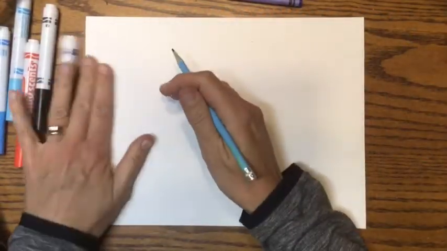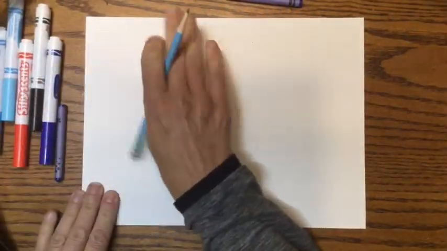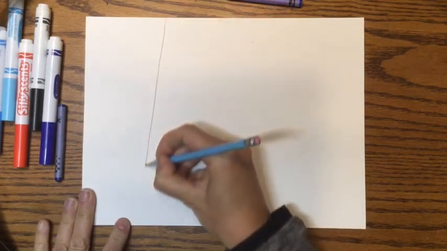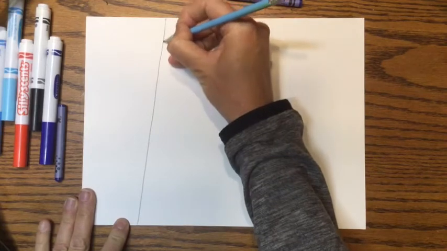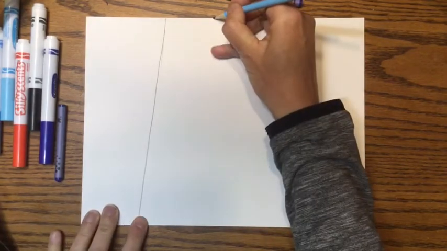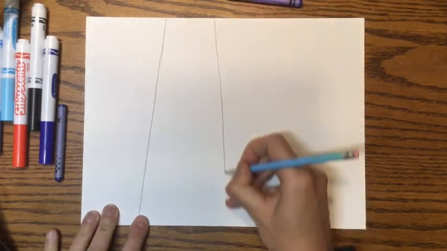Now turn your paper the horizontal or window way. Move over from the edge and give me a diagonal line. A diagonal line is a line that leans to the side, but you'll notice my line does not lean very far. It does make a bigger space at the top and smaller at the bottom.